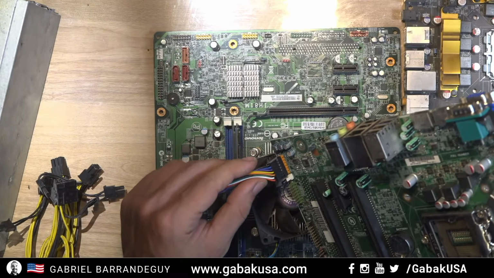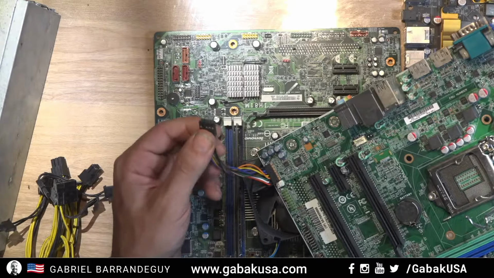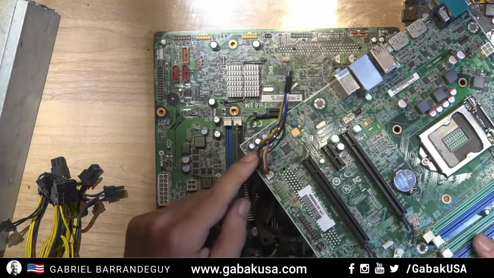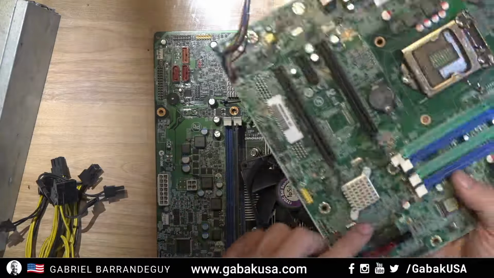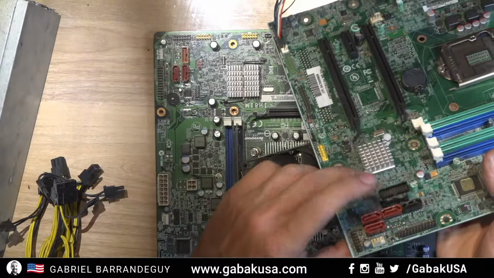For instance, the reset, the power, the LED, and everything. As you can see, you need an adapter from this specific plug that you have here. And here you have another one like that.